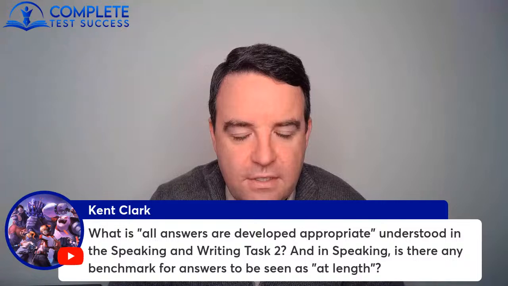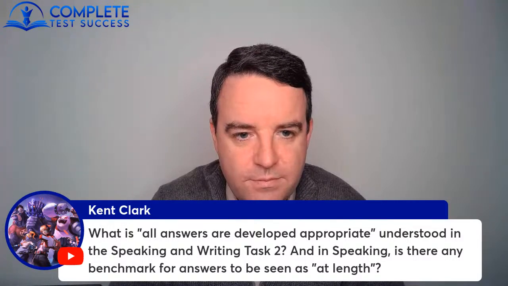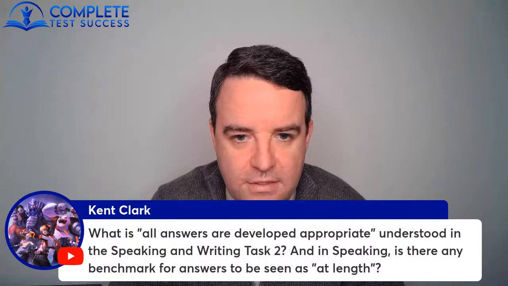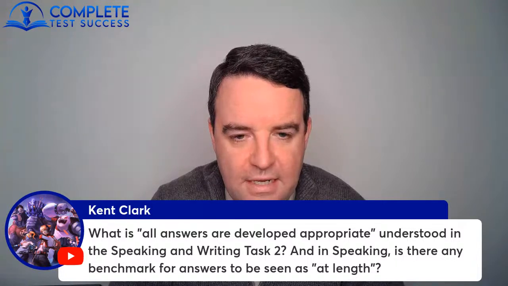What is "all answers are developed appropriately" understood as in the speaking and writing task 2? And in speaking, is there any benchmark for answers to be seen as at length?